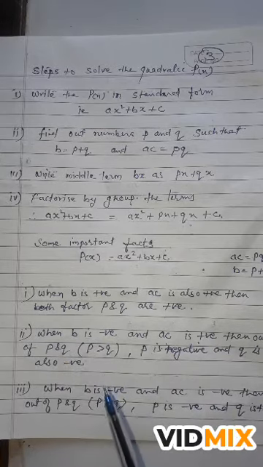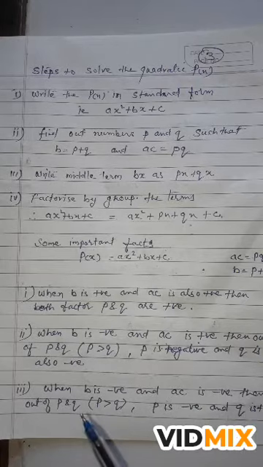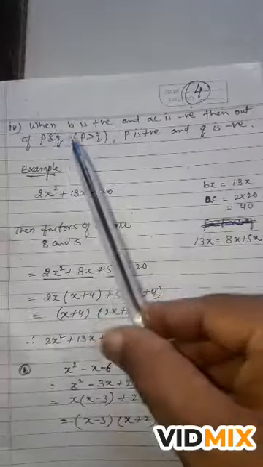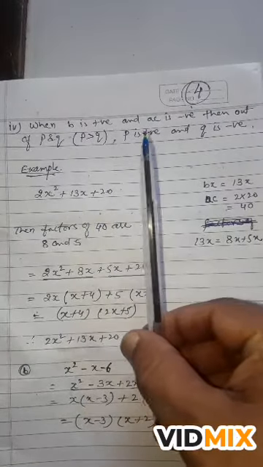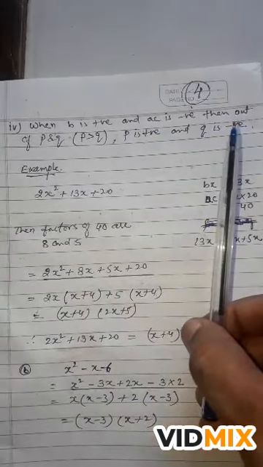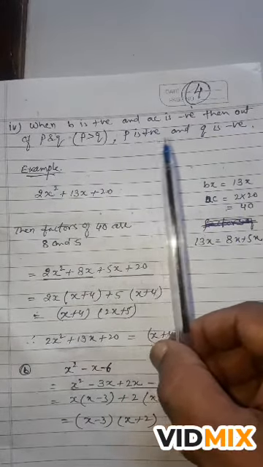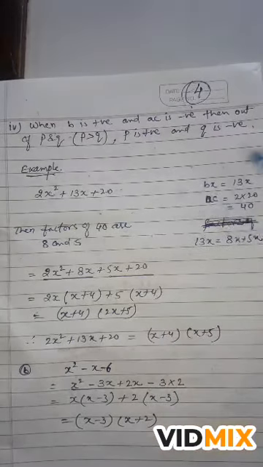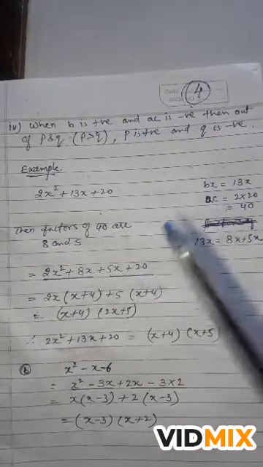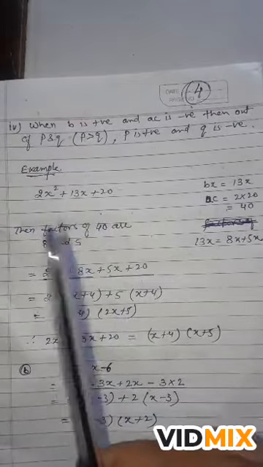When b is negative and ac is also negative, then of the factors p and q, where p is greater than q, p is negative and q is positive. When b is positive and ac is negative, then out of p and q, where p is greater than q, p is positive and q is negative. We will follow these steps to find the factors of the quadratic polynomial.